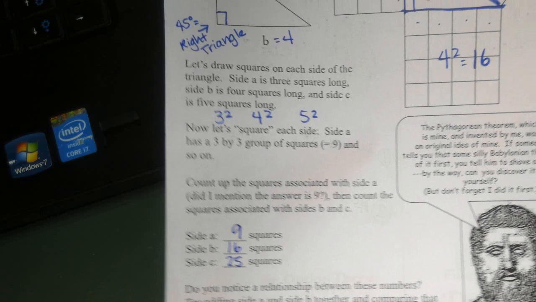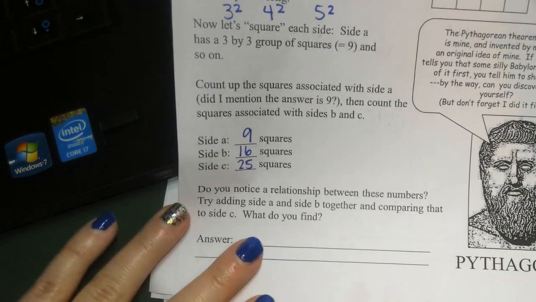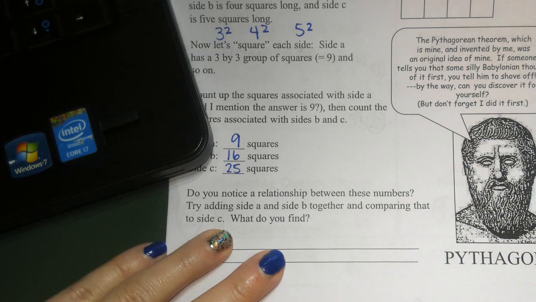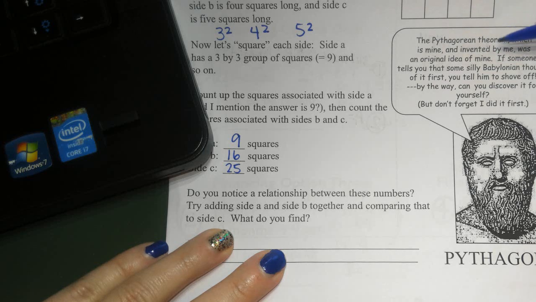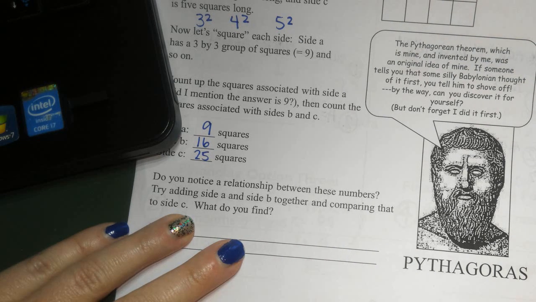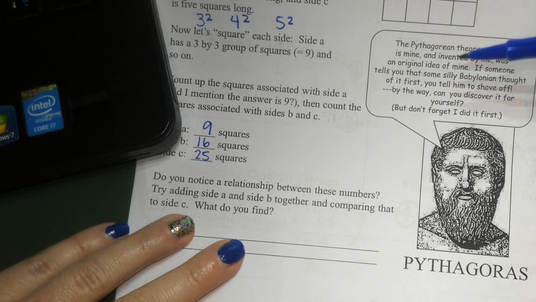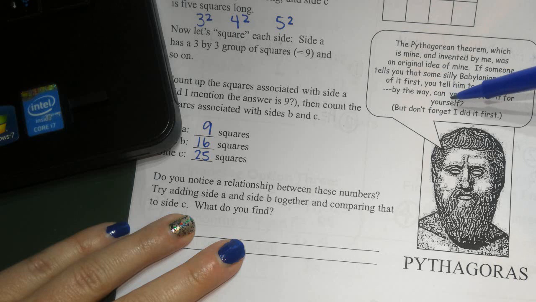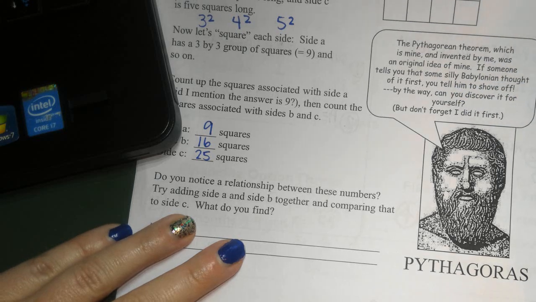So here's our man Pythagoras down here. He says the Pythagorean theorem was invented by him. It was an original idea of his. If someone tells you that some silly Babylonian thought of it first, you can tell him to shove off. By the way, can you discover it for yourself? But don't forget, I did it first. He's pretty proud of that.